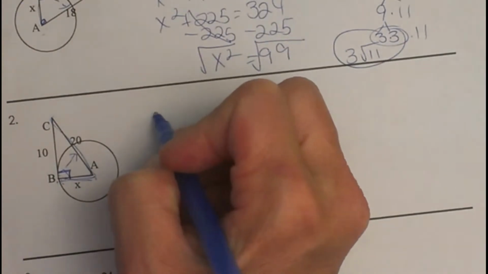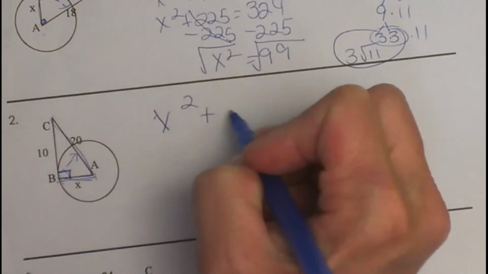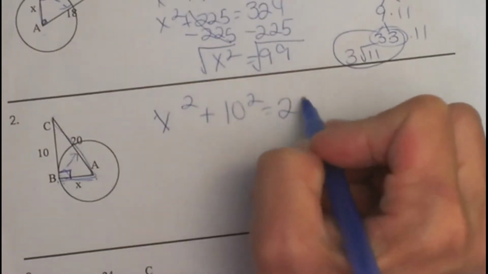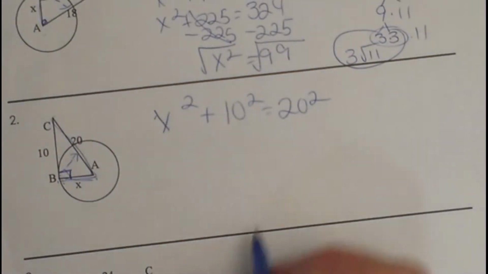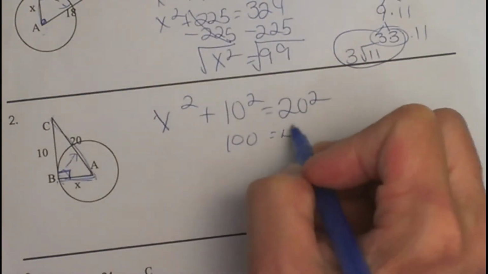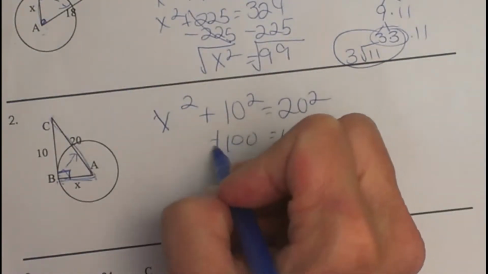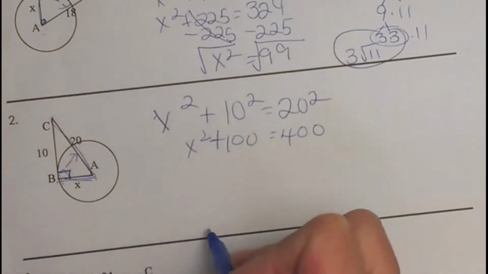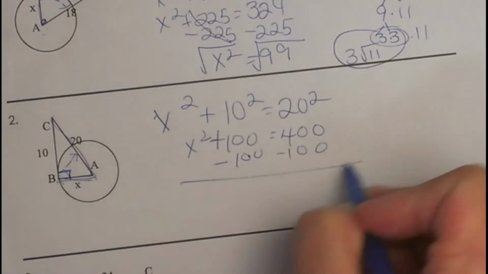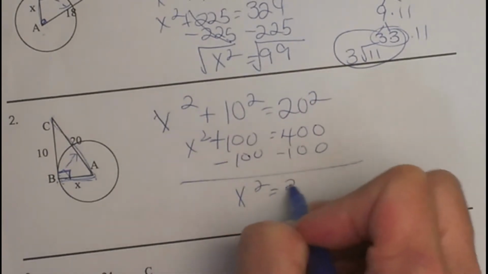So let's write down our x squared, a squared, plus b squared, b is 10, is equal to c squared, and c is 20. Okay, 10 squared is 100, 20 squared is 400, and I'll bring down my x squared. Now let's solve for x. So subtract 100 from both sides. So I get x squared equals 300.